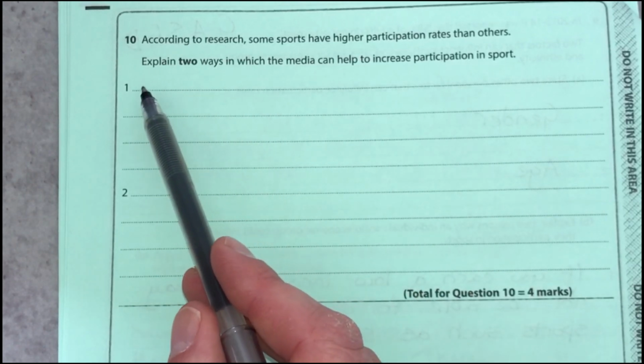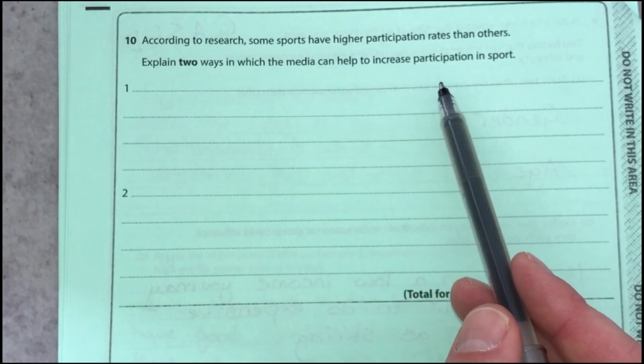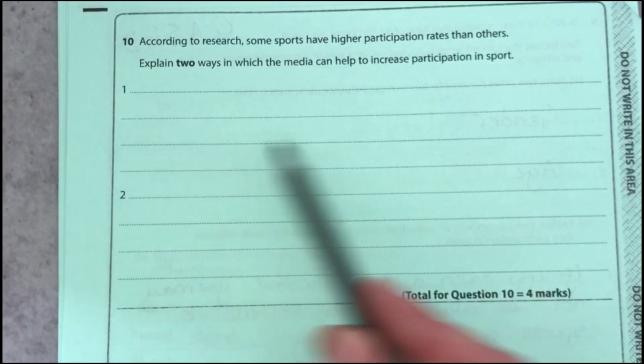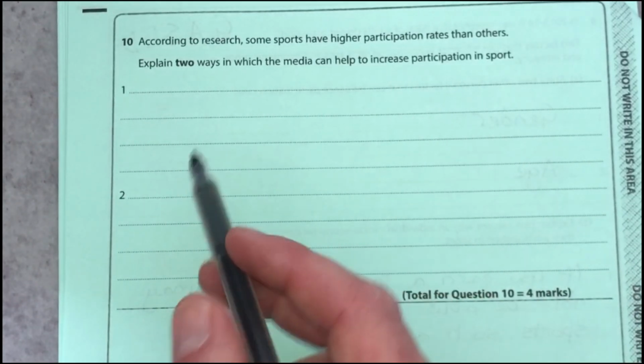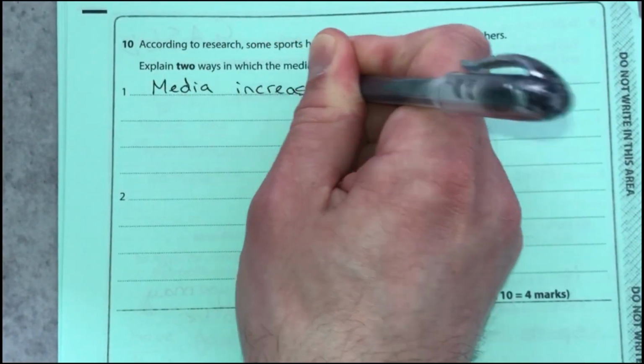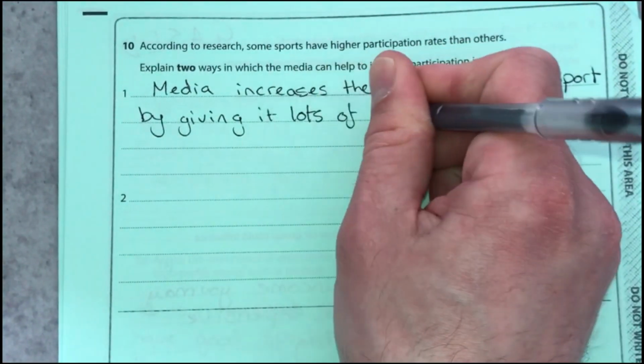You get 1 mark for stating a point that the media can increase the participation, and another mark for explaining that point. So we need 2 separate points and 2 separate explanations.